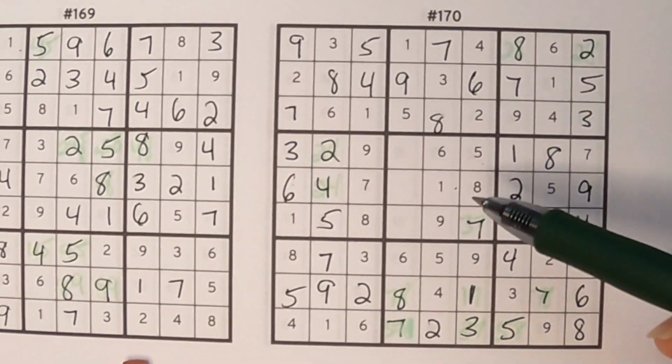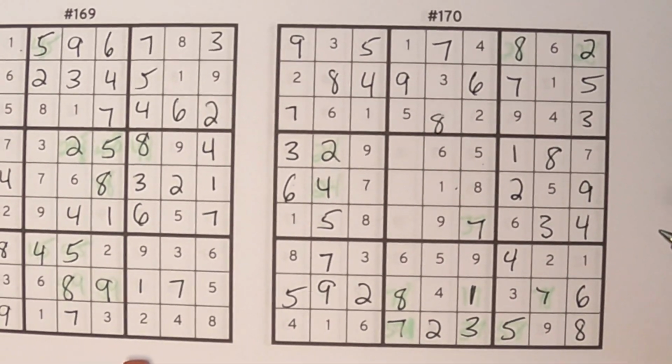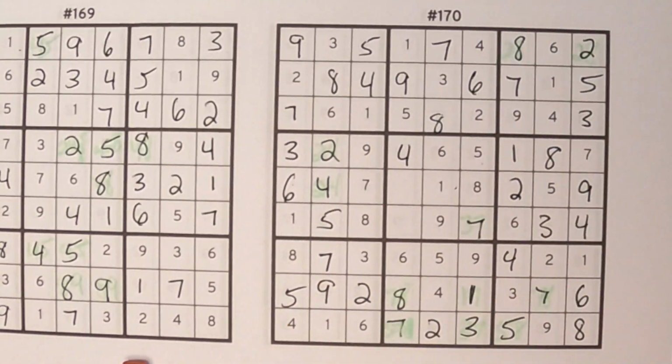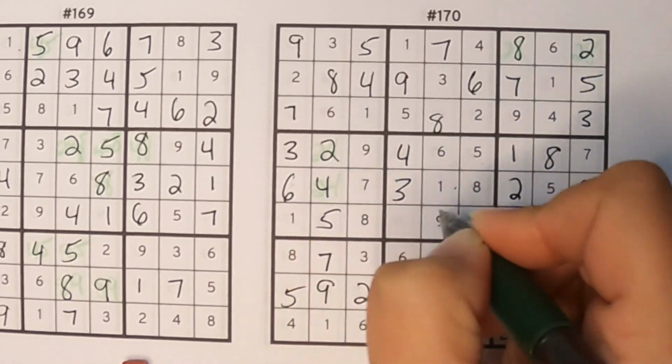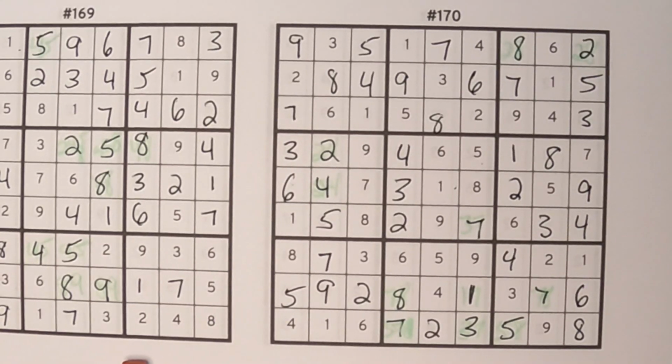For this box now, we're missing 2, 3, and 4. We've got 2 and 3 here, so this is our 4. 2 here, so 3 and 2. And there we have it for today's puzzle.